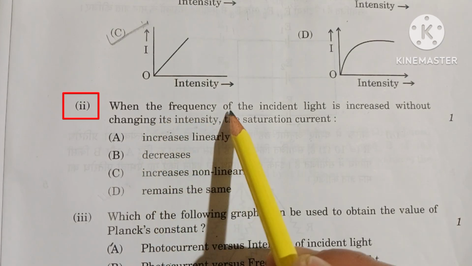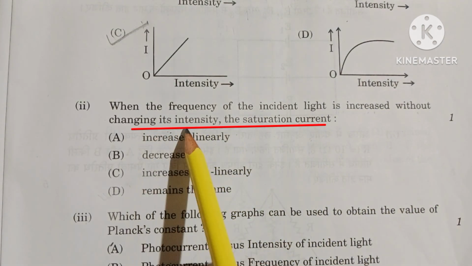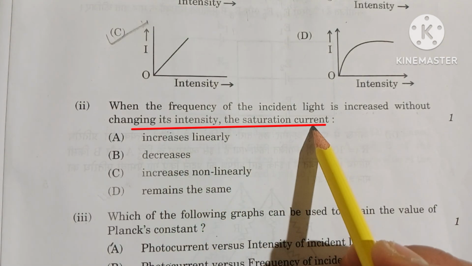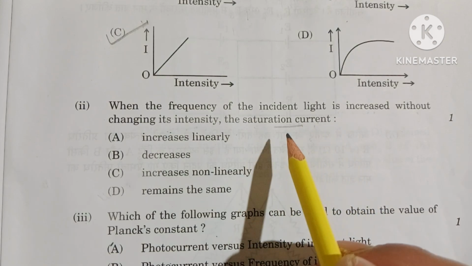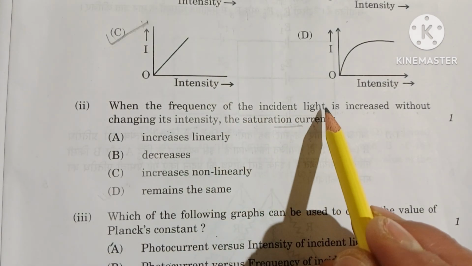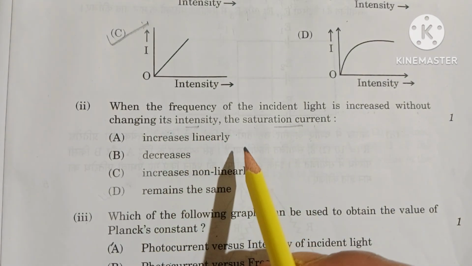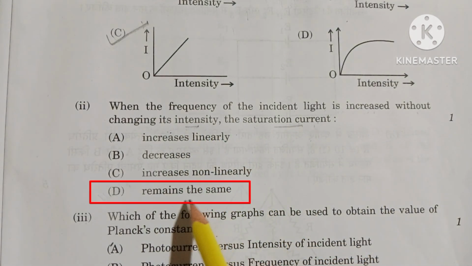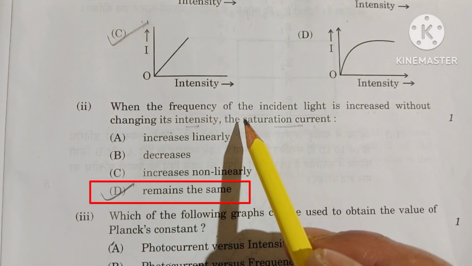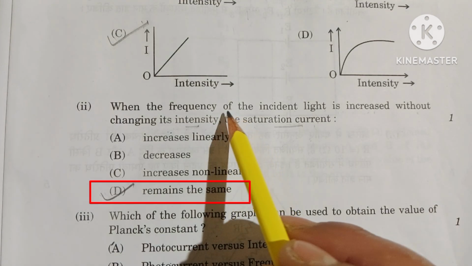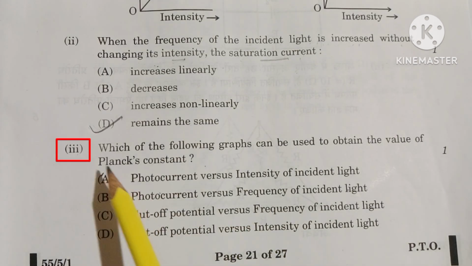Question number 2. When the frequency of incident light is increased without changing its intensity, the saturation current. We know that saturation current is independent of the frequency of incident light. It depends on the intensity of light. So saturation current remains the same, because there is no effect on the saturation current if we change the frequency of incident light.